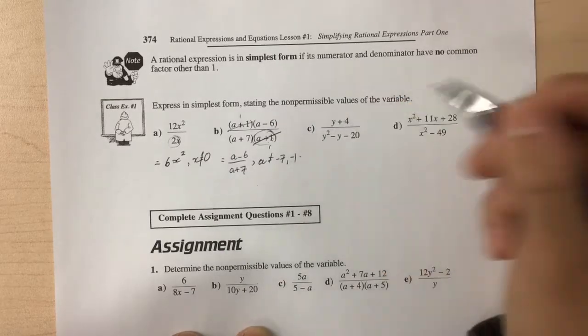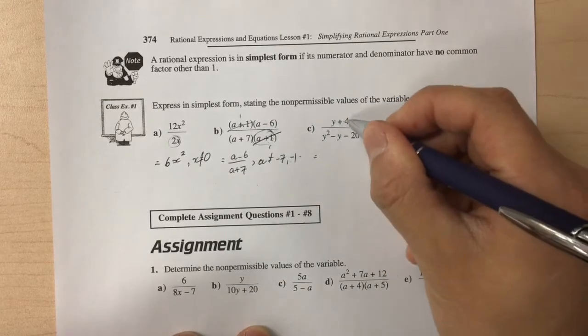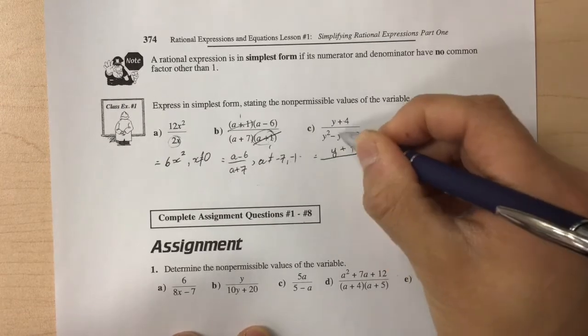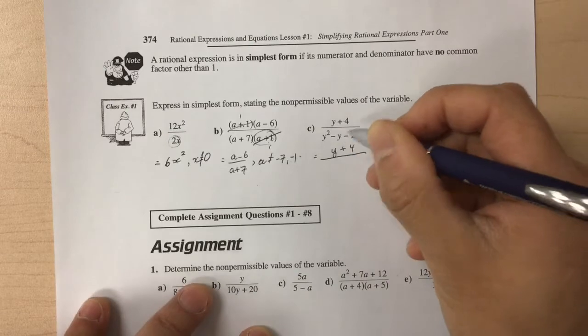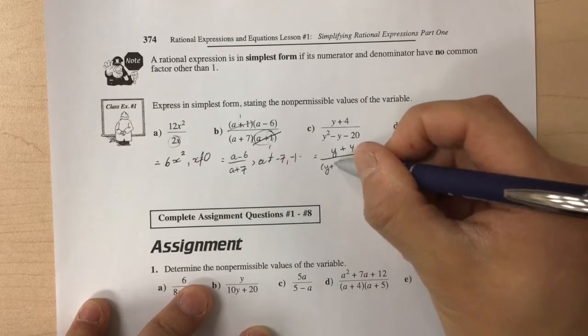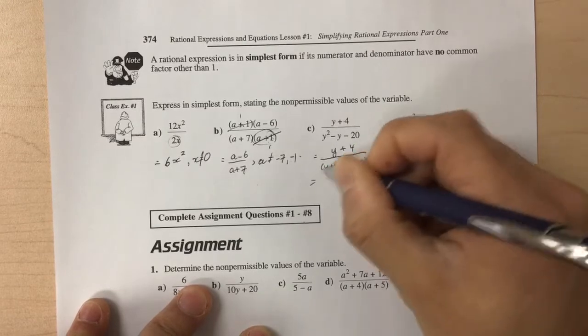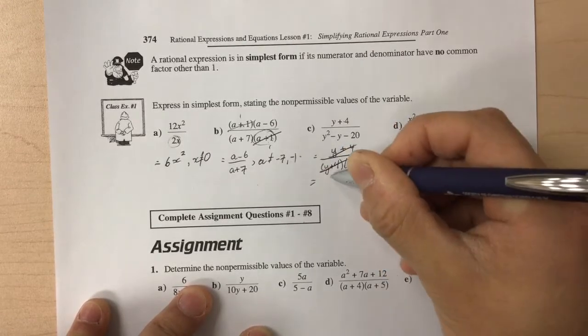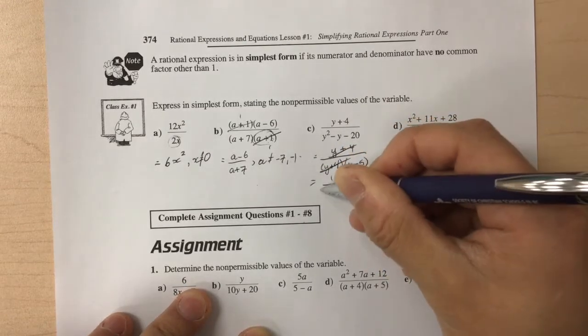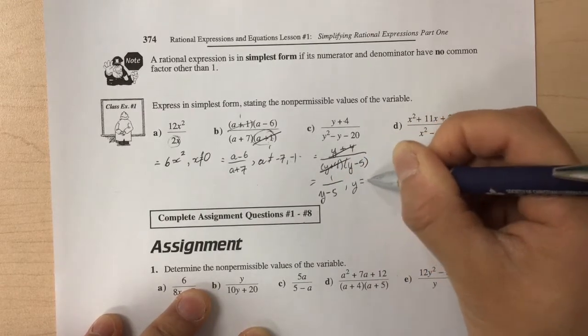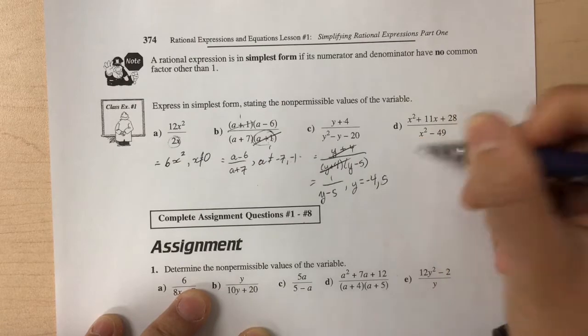With this example here, all we need to do is begin by factoring. So we'll have y plus 4, and y squared minus y minus 20 is going to be y plus 4, y minus 5. Those factors will cancel out, leaving us with 1 over y minus 5, where y can't equal negative 4 or positive 5.